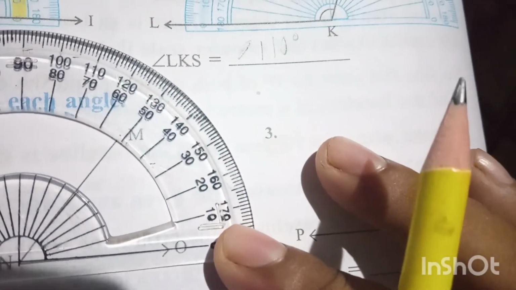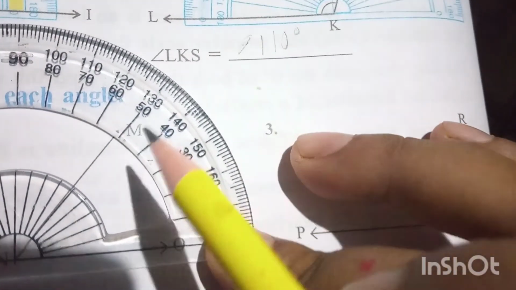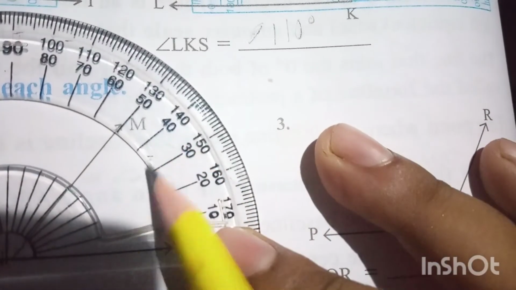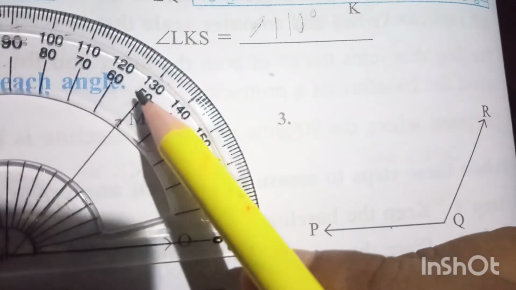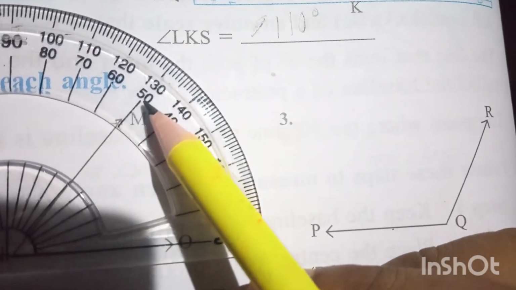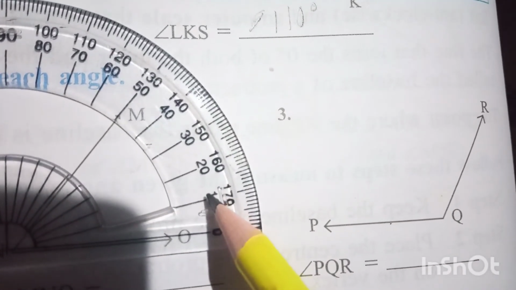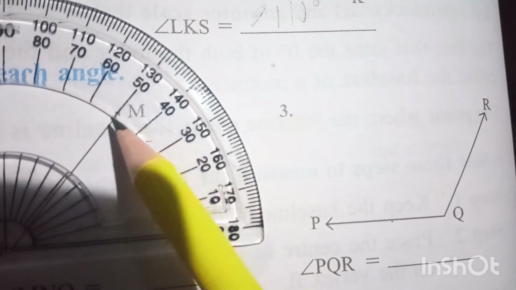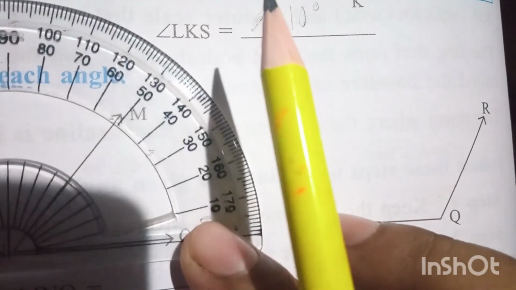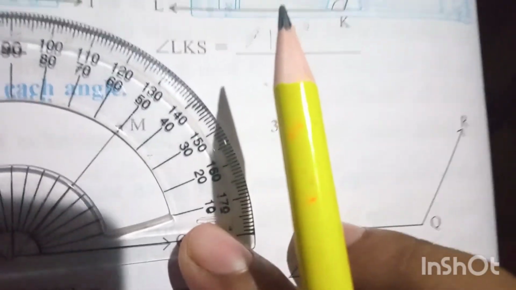It's very difficult because I don't have a stand for this. So you can see here this NM is indicating toward the, so you have to start counting from here: 10, 20, 30, 40, and this is 50, right? That means the measurement of this angle is 50 degree.